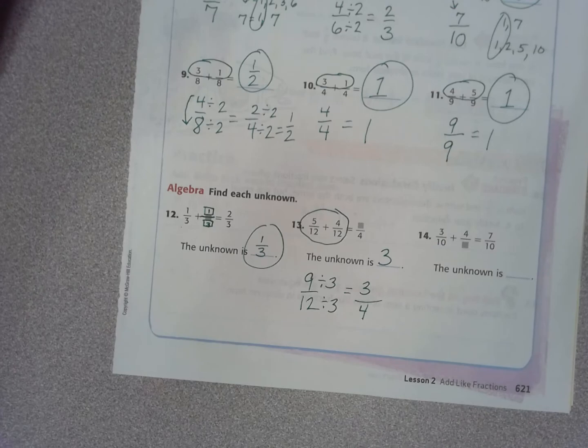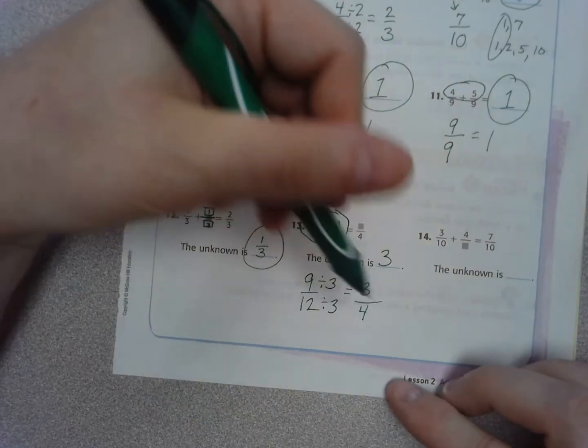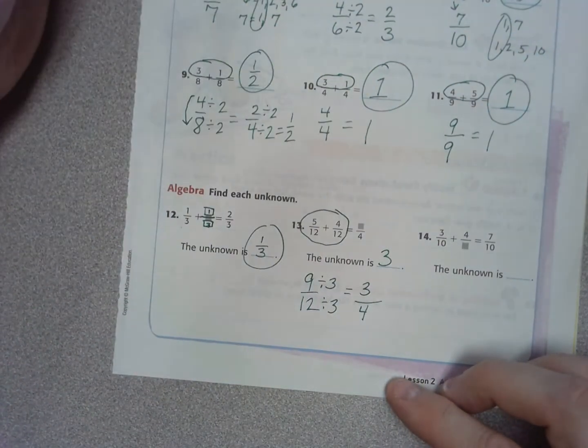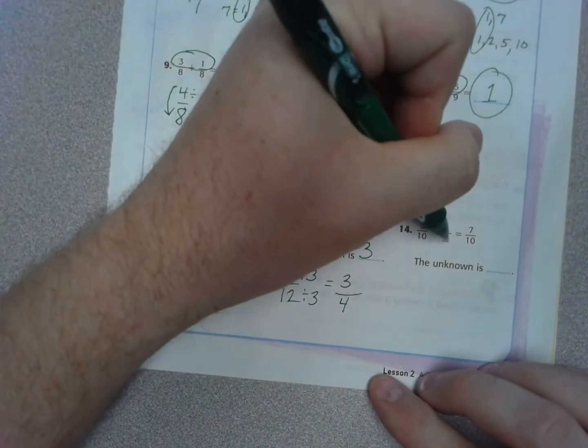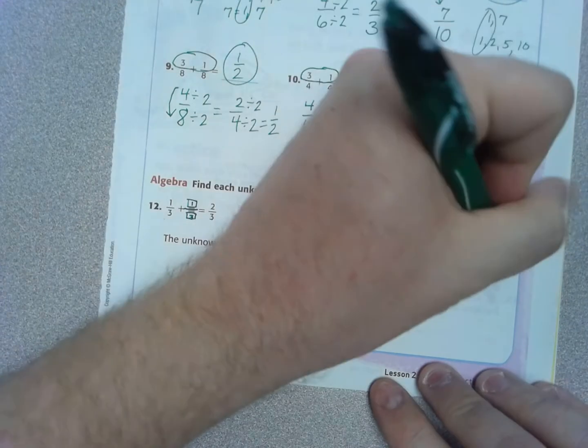Okay. So they kind of made it a little difficult there, but you kind of had to work the problem and figure that out, and you'll get good at that. And then obviously this one's pretty easy because if these all stay the same, well, that has to say a 10 also. Okay. All right, let's look at the back.